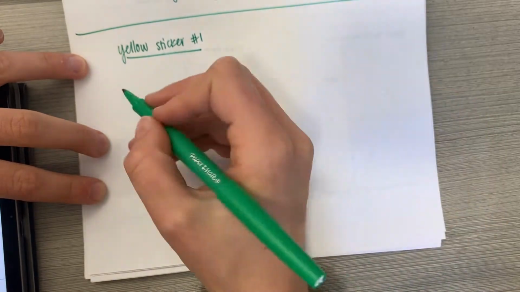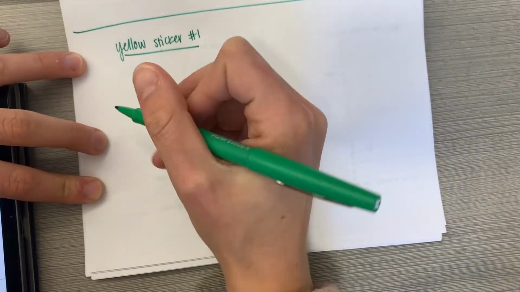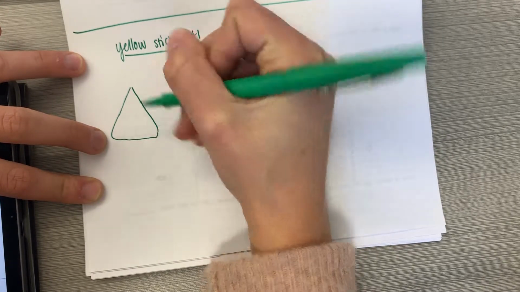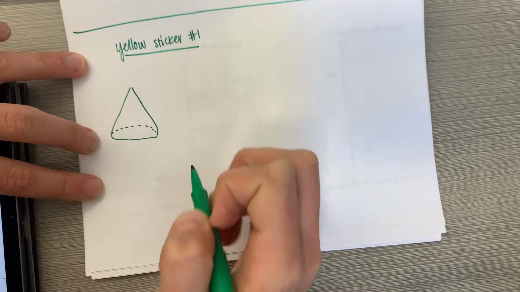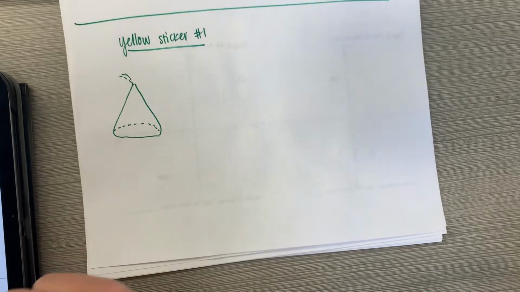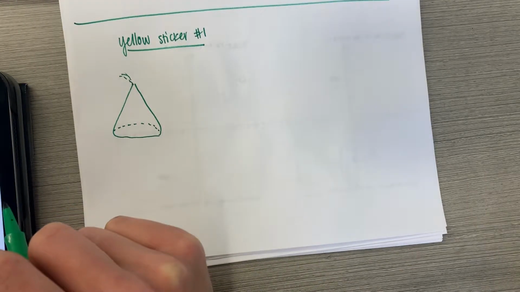So it says that gravel, which is just a type of dirt, is falling on a conical pile. That tells us that the pile of sand looks a little bit like a cone. And we have a nice diagram for you that says gravel is falling on the conical pile at a rate of 10 cubic feet per minute.